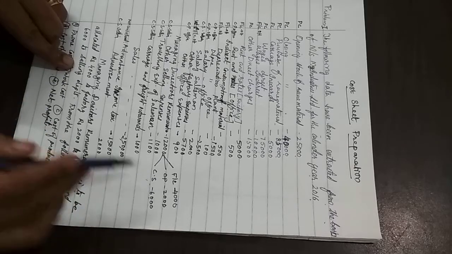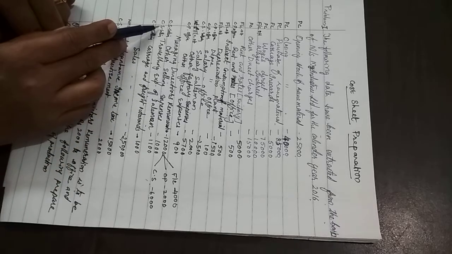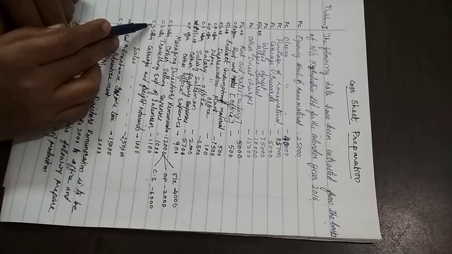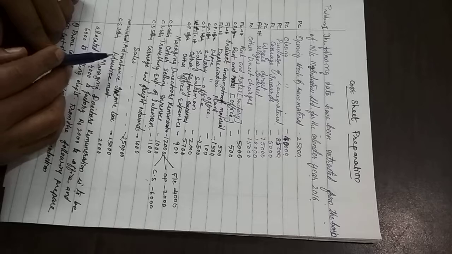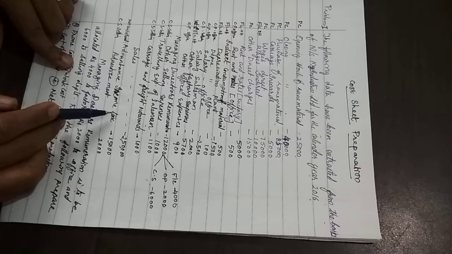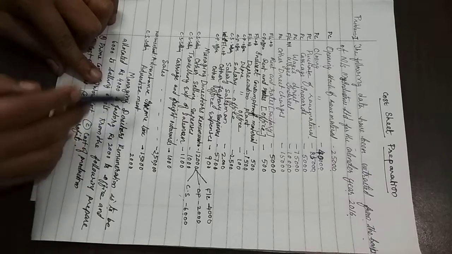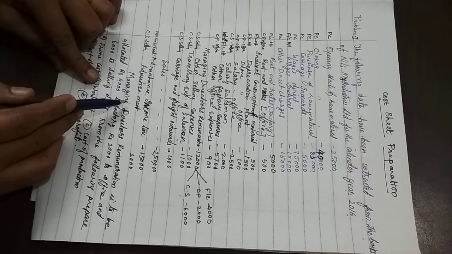Then traveling expenses of salesman come under selling overhead. Carriage and freight outward come under selling overhead. Sales will come under the cost sheet. Advance income tax will not be considered while preparing the cost sheet. Advertisement comes under selling and distribution overhead.